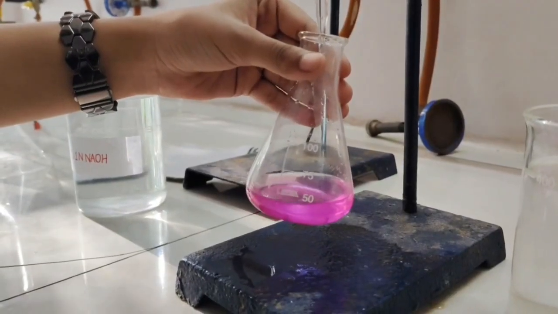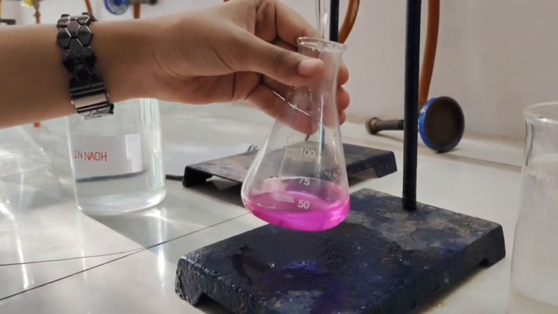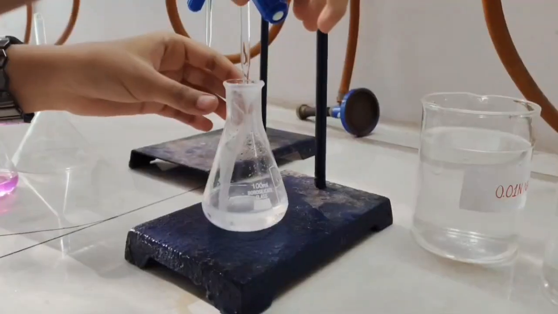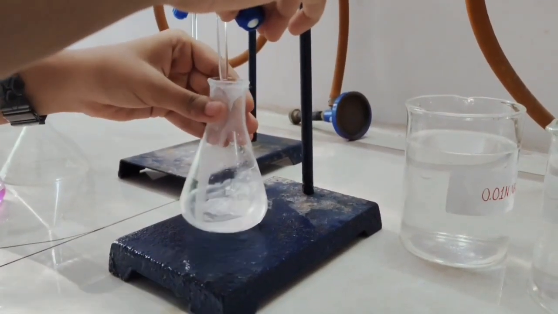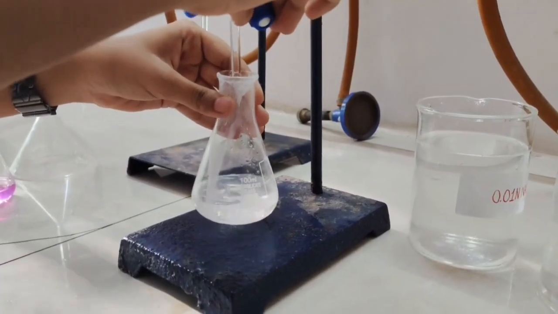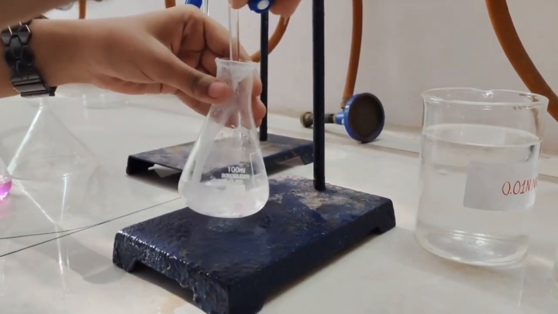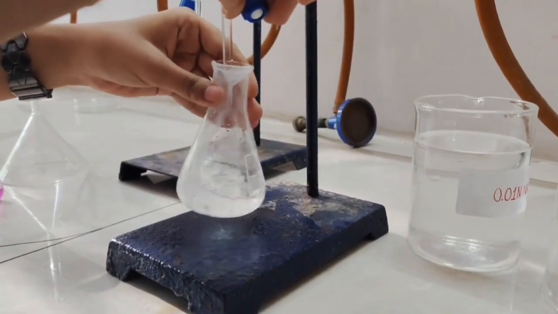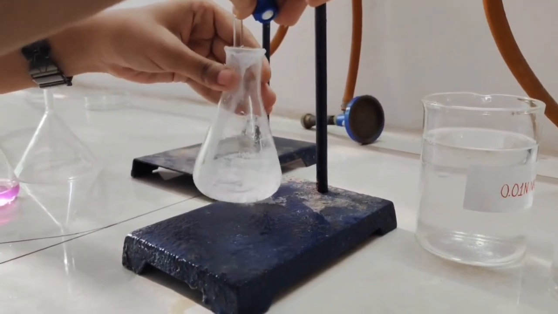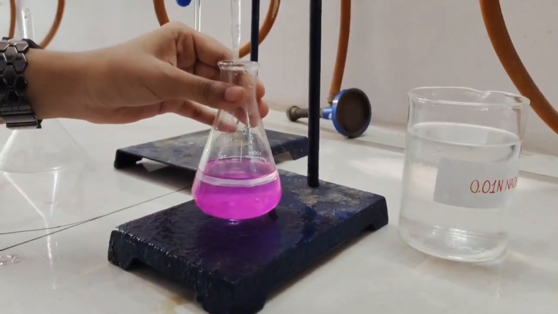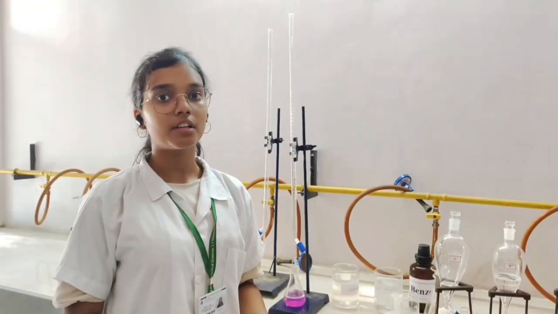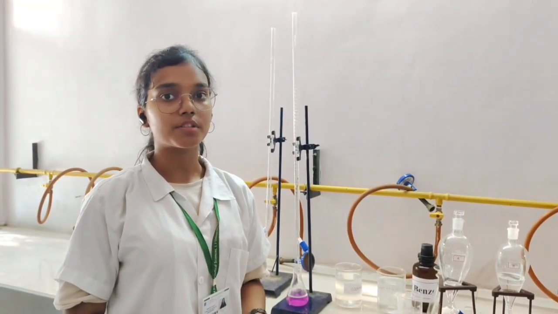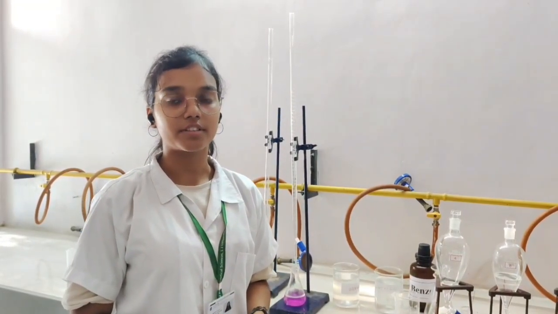Note the burette reading when the light pink color appears. Similarly, we'll titrate the organic layer against 0.1 normal NaOH. Now note the burette reading for the organic layer as well. Similarly, we'll titrate the organic and aqueous layers for the B, C, D separating funnels.